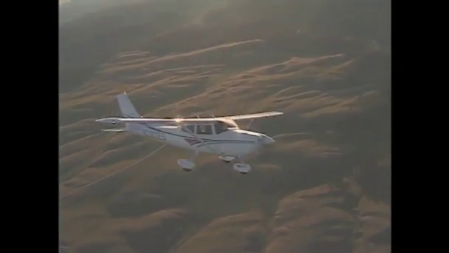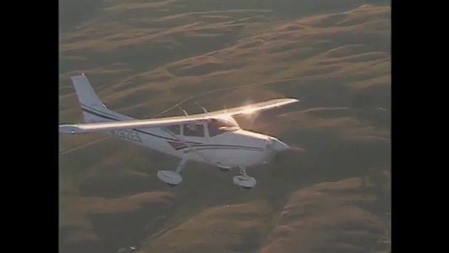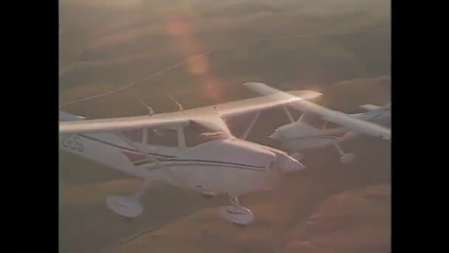Remember that any time you fly above 18,000 feet in an unpressurized aircraft, or experience a rapid decompression, you are at risk of developing decompression sickness. So be prepared for the unexpected.